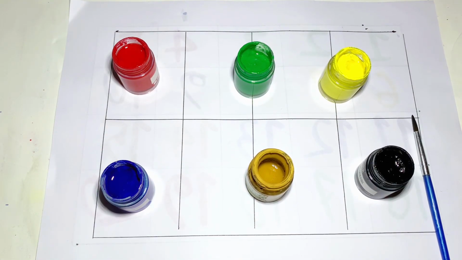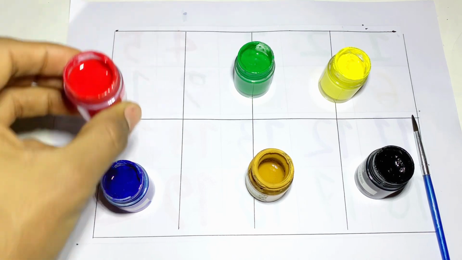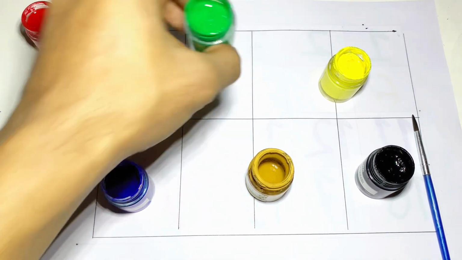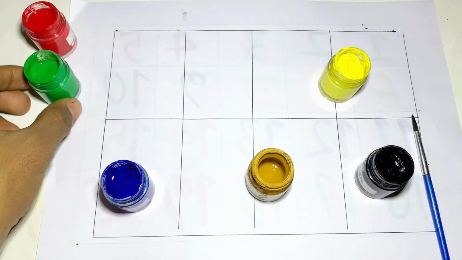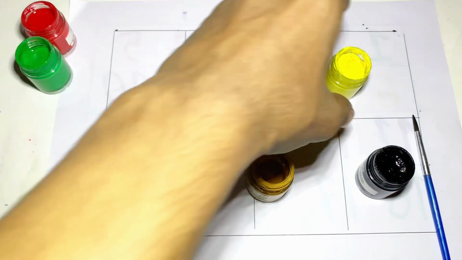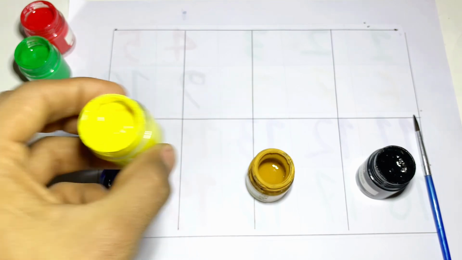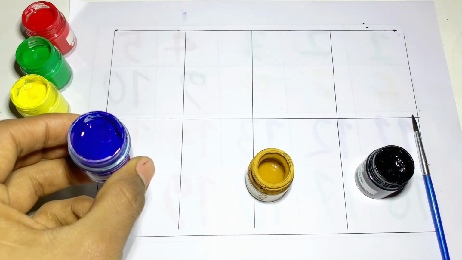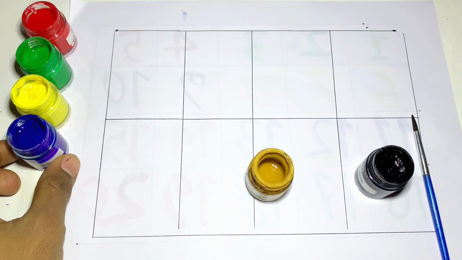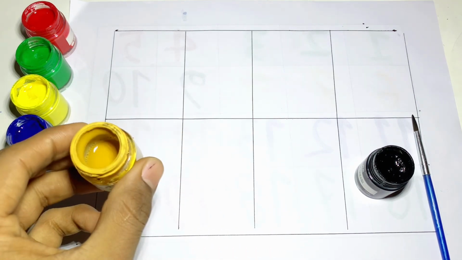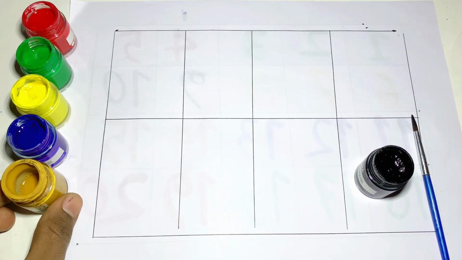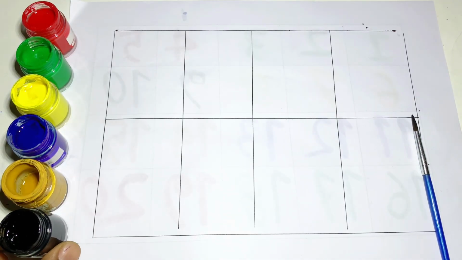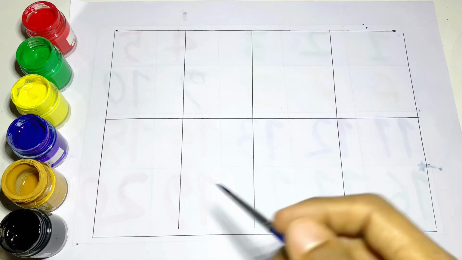Today we learn numbers. Kids, class name: red color, green color, yellow color, blue color, yellow color, black color. Kids, now coloring numbers.